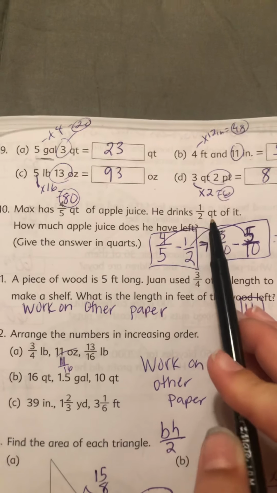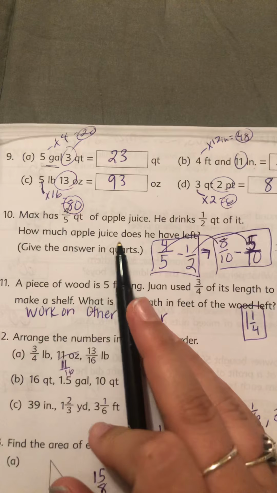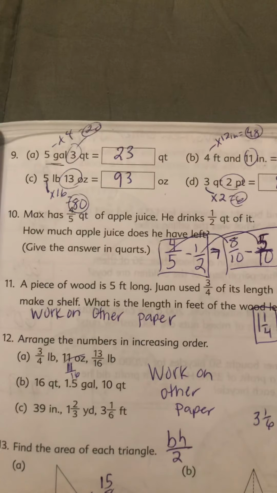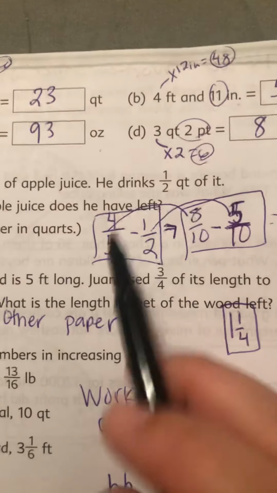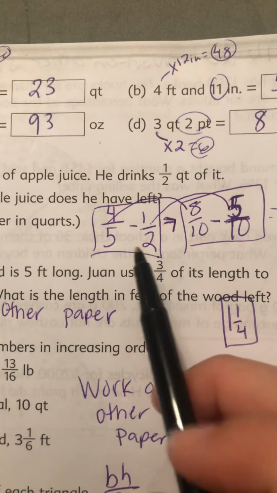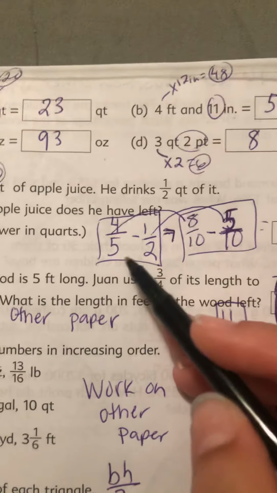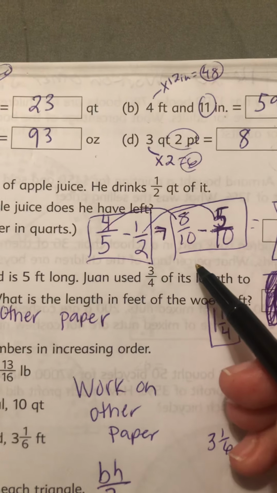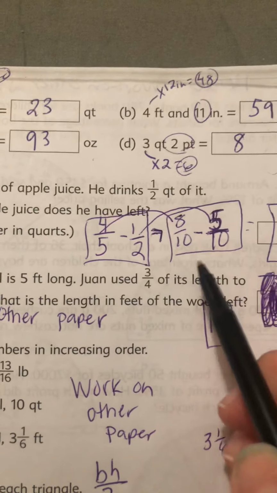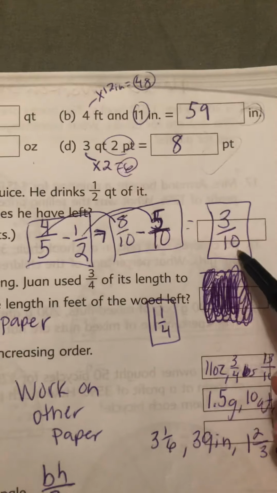And then for 10, Max has 4/5 quarts of apple juice. He drinks half quart of it. How much apple juice does he have left? So this is a simple subtraction problem. And again, with fractions, I have to find a common denominator. I just saw this one pretty easily. I'm sure you did too. That is a common denominator of 10. So I did 8 tenths minus 5 tenths to get 3 tenths.